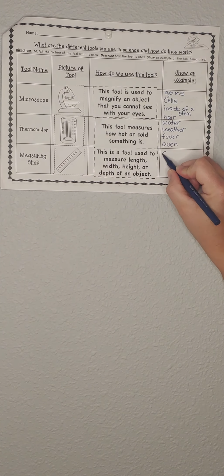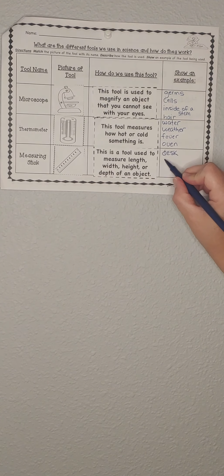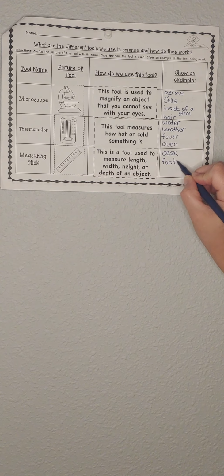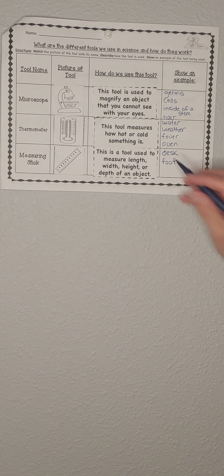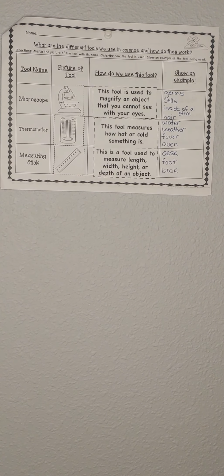So we might measure the length of our desk. You might use a measuring stick to measure the length of your foot. You could use it to measure a book. All of those objects are straight. They don't curve because a measuring stick cannot curve.